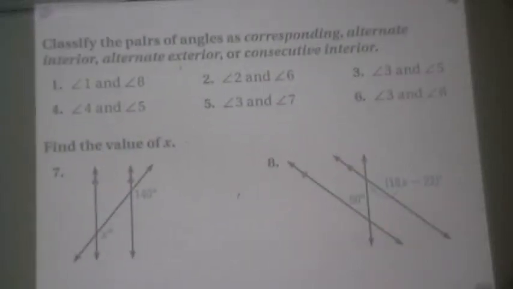Number 7. These are corresponding angles. When we look at these, we see big angles and little angles. This is a big angle, little angle, little angle, little, big, big, little. All the big ones are congruent to each other.